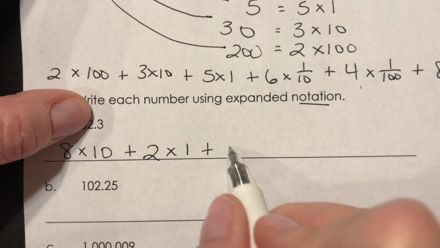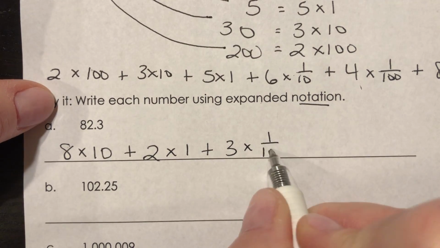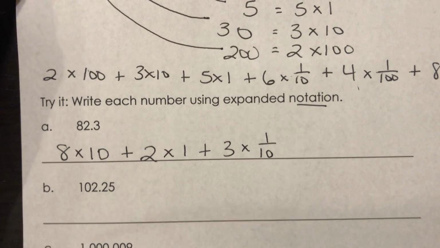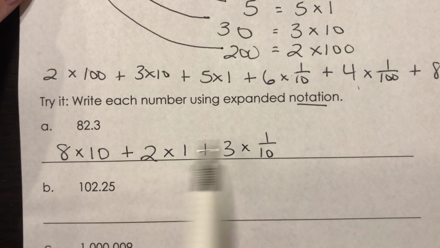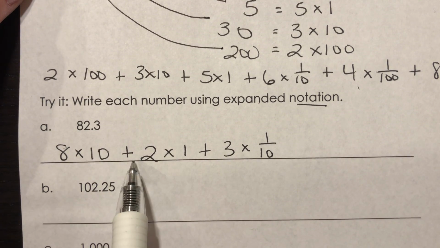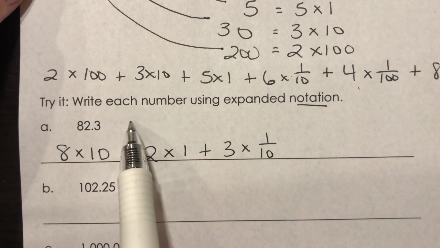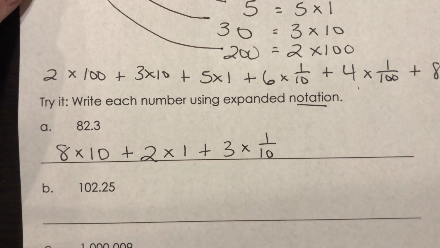Plus, this 3 is not in the tens place, it's in the tenths place. So I would say 3 times 1/10, which would be 3/10, but I didn't ask you for expanded form. I asked you for expanded notation. And that's it. And we have addition signs between those because if we actually solved this, this would be 80 plus 2 plus 3/10, and 80 plus 2 plus 3/10 would get us back to where we started. So we want this expression to have the same value as that one.